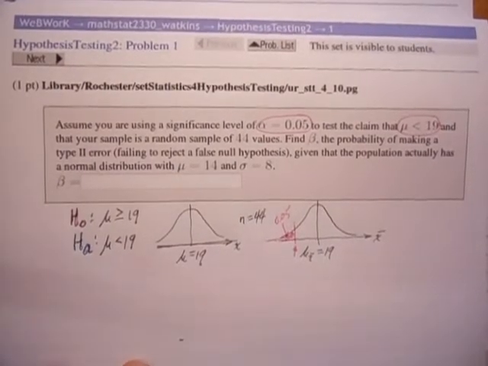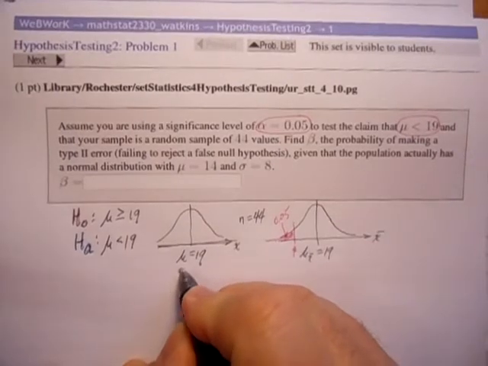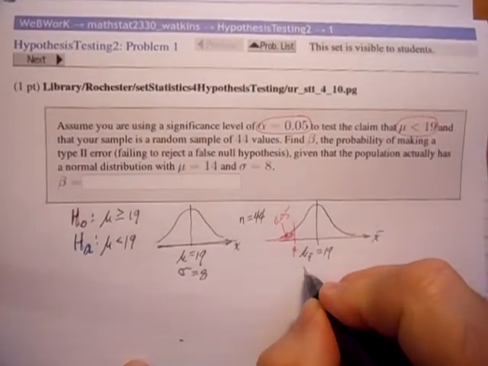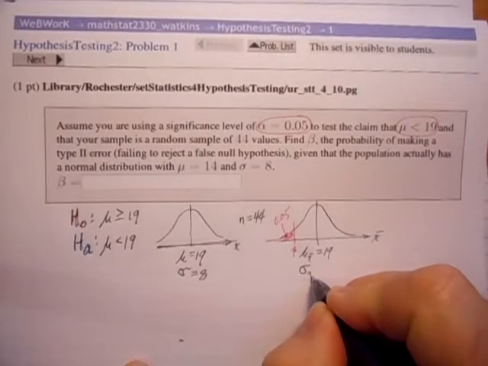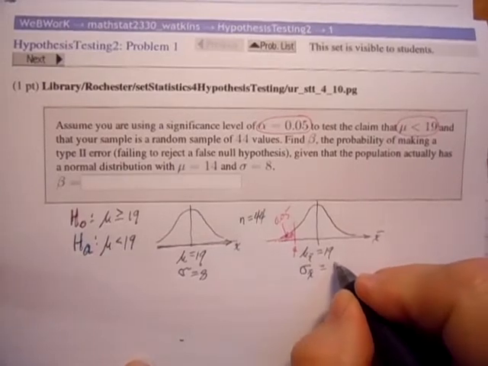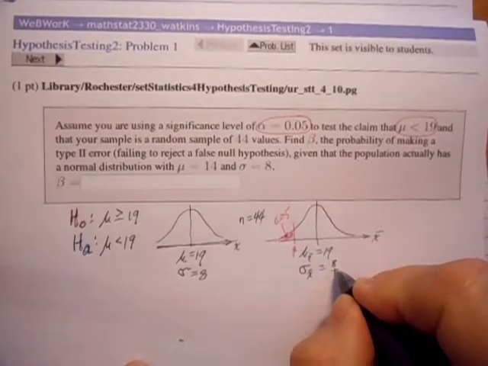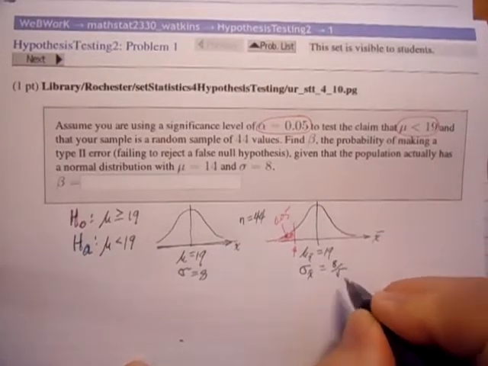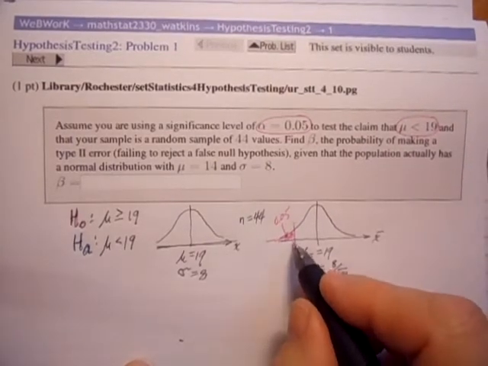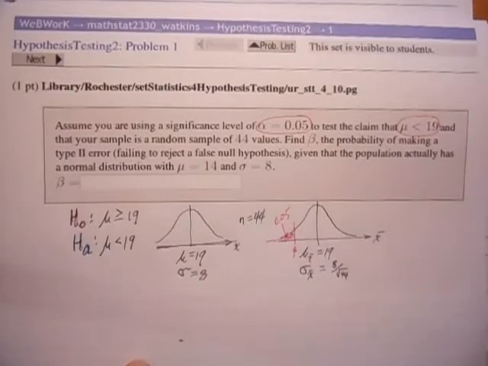The standard deviation of the population is 8. So by the central limit theorem, the standard deviation of the distribution of sample means is going to be 8 divided by the square root of n, which in this case is 44. Okay, so I'll be able to find this value right here.